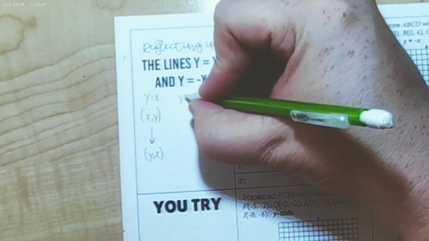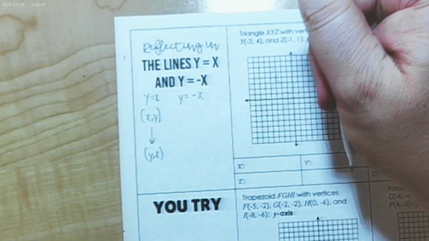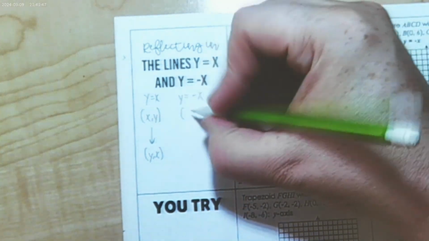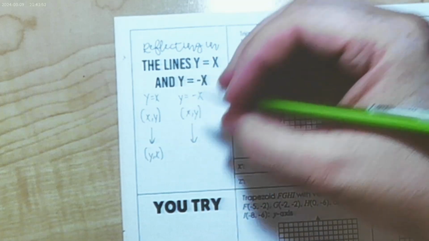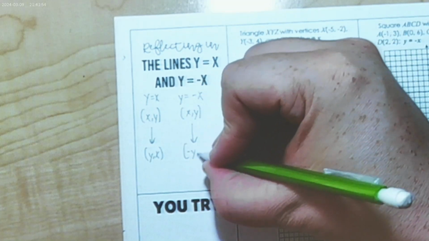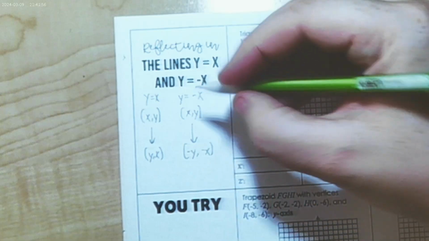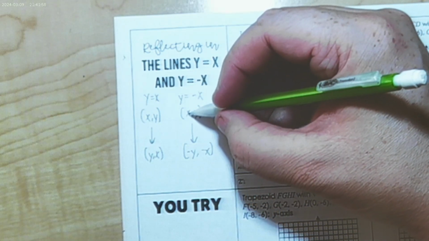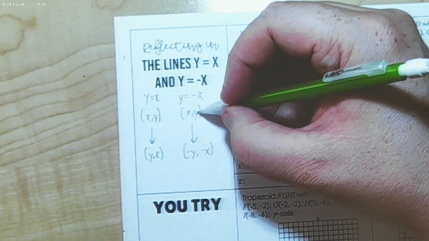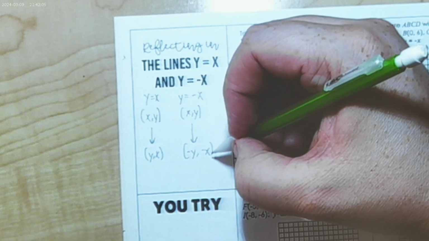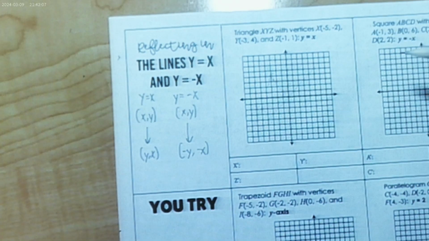And for y equals -x, the rule is for every x and y, you do the transformation. The result is going to be -y, -x. So every x is going to change into -y, whatever y was, and then y is going to change into -x, whatever x was. So let's take a look at what we've got here.